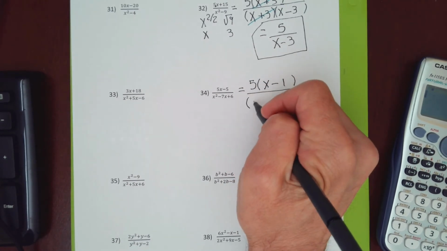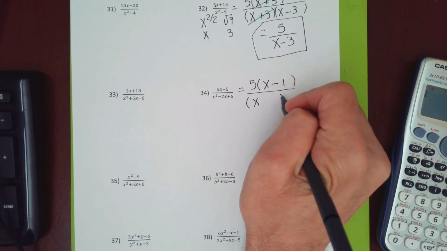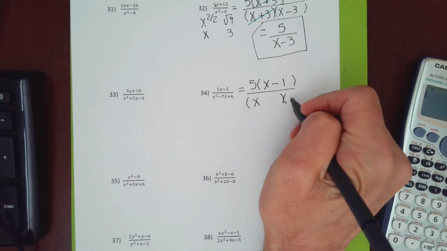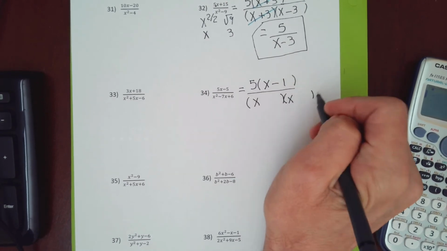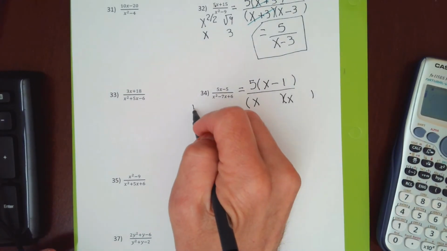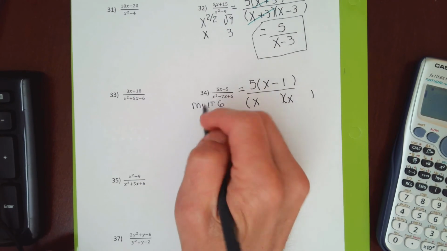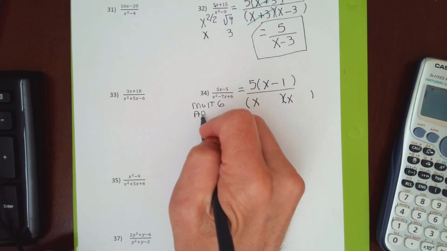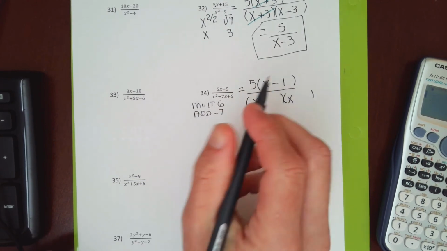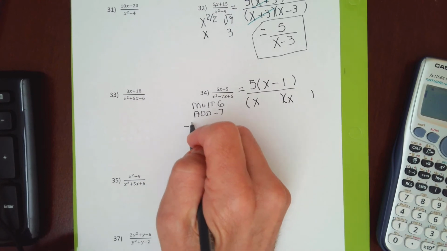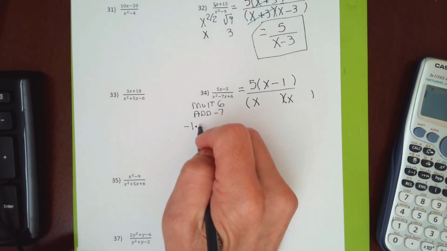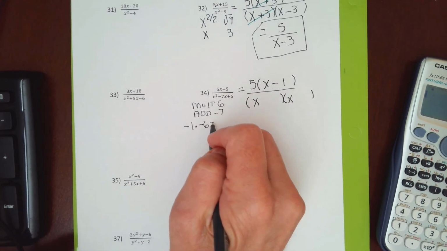I'm going to 2 parentheses sight factor the denominator because there's not a number in front of the square term. I'm going to look for numbers that multiply to positive 6. They need to be double negative, and they need to add to negative 7. And that's going to be negative 1 and negative 6. If I multiply negative 1 and negative 6, they're double negative.